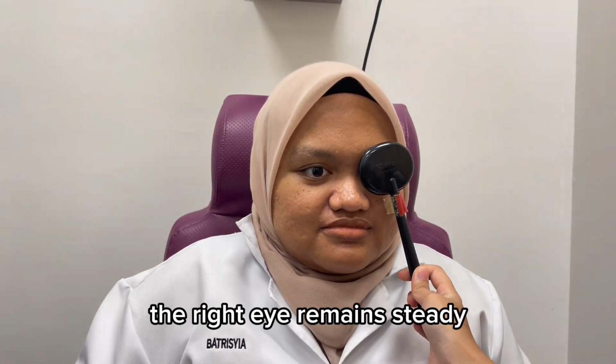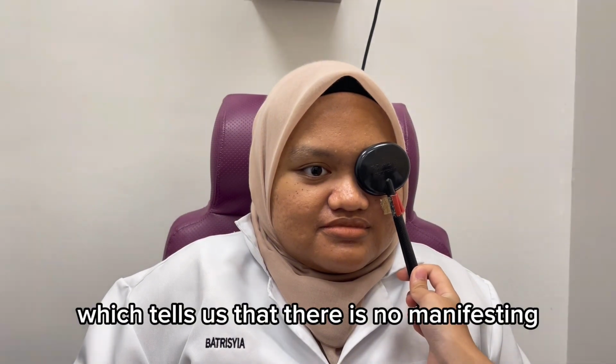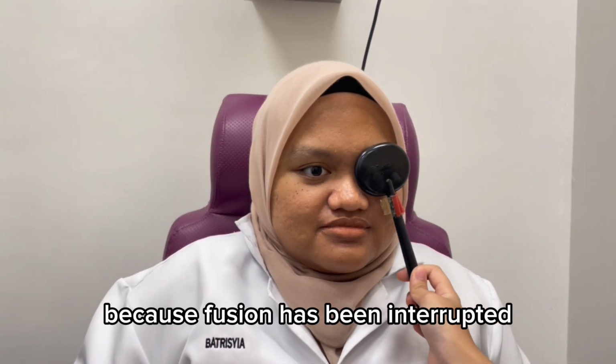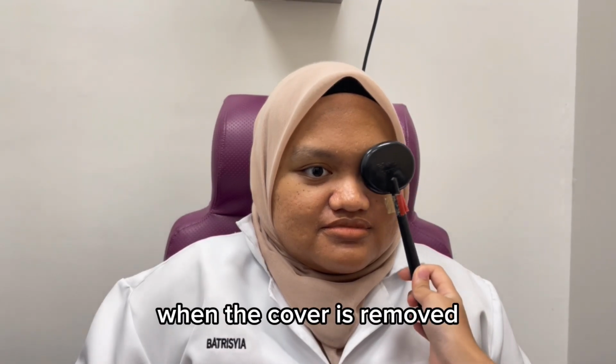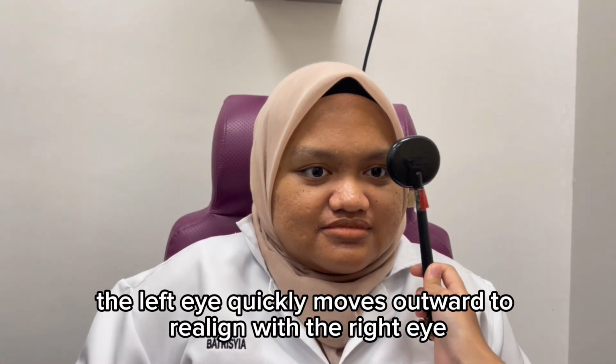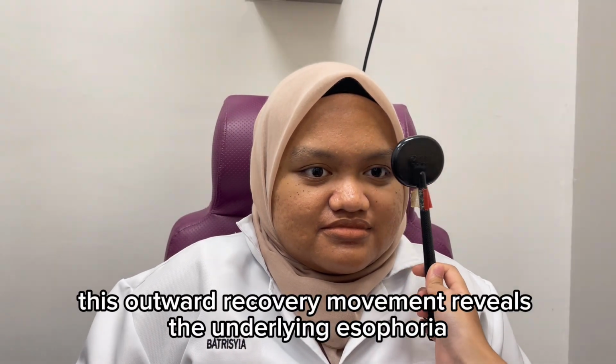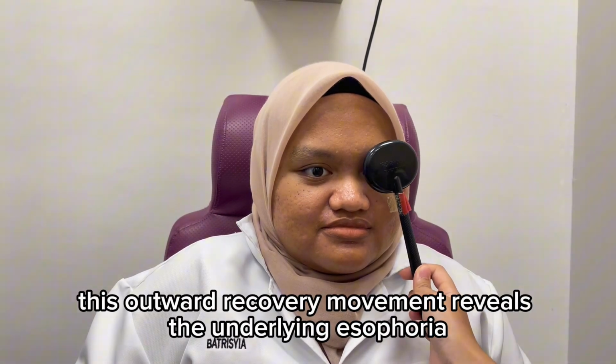The right eye remains steady, which tells us that there is no manifest deviation, which is no tropia, but the covered left eye drifts inward because fusion has been interrupted. When the cover is removed, the left eye quickly moves outward to realign with the right eye. This outward recovery movement reveals the underlying esophoria.